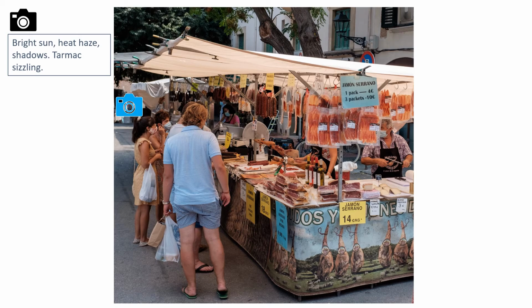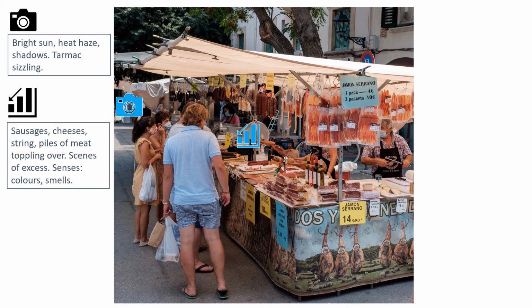Using my imagination. The tarmac isn't sizzling in the picture. It doesn't matter. What am I going to describe in my writing? Then what I'm going to do, I'm going to drop in to that stall. Okay, what am I going to describe? Well, the food. That's what I'm going to describe. You might describe something different.